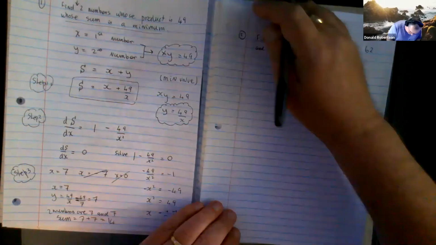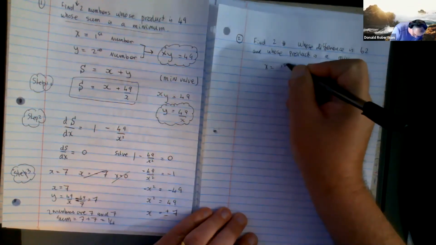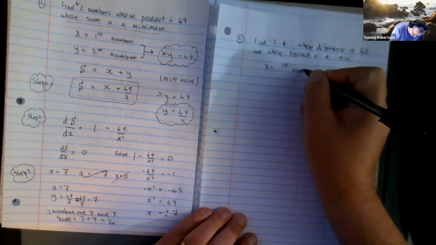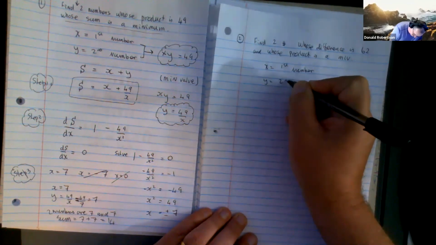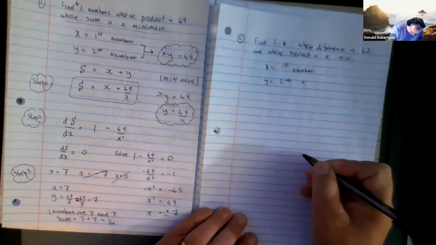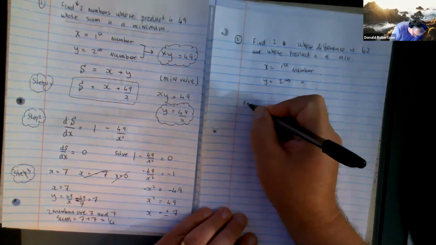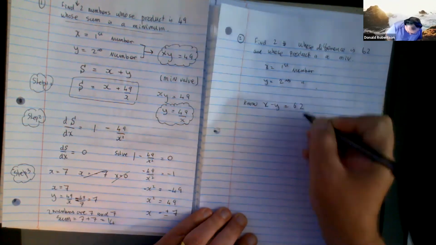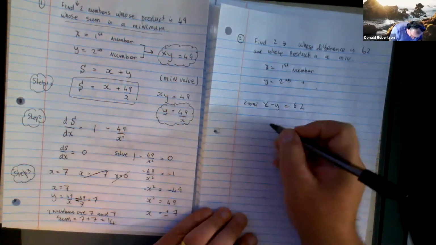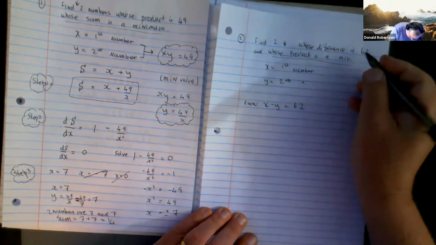So what do I know? I'm going to call x my first number. I'm going to call y my second number. I know the difference is 62. And the optimization function is whose product is a minimum.